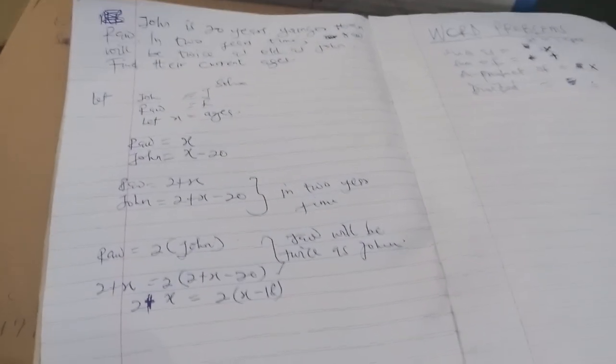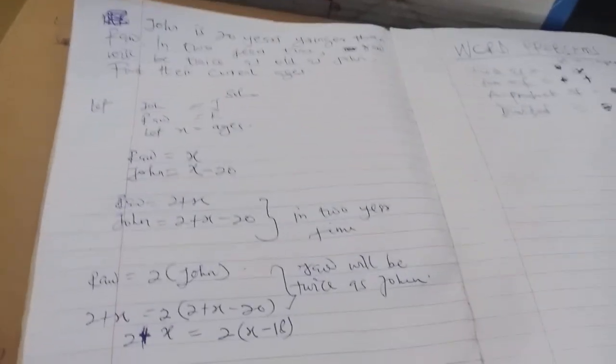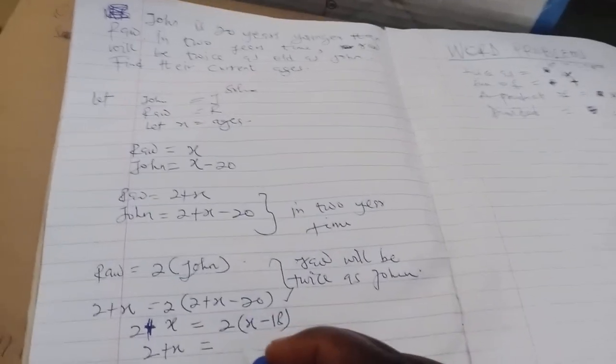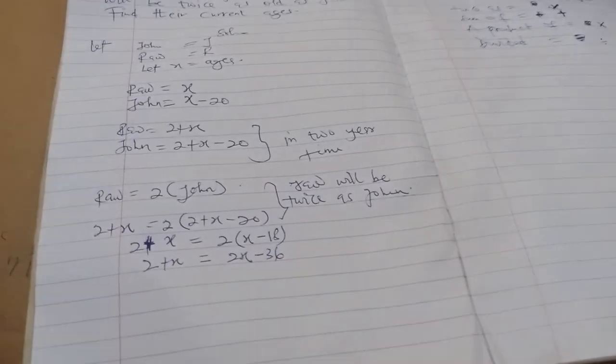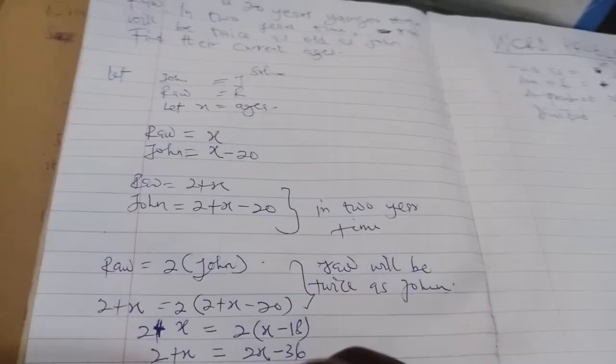I hope somebody is getting me from this point. Okay. So now I have 2 plus x here, which is equal to 2x minus 36. A quick one in maths, this one is not wasting time. We need to group like terms. When we group like terms, we have x is equal to 38.